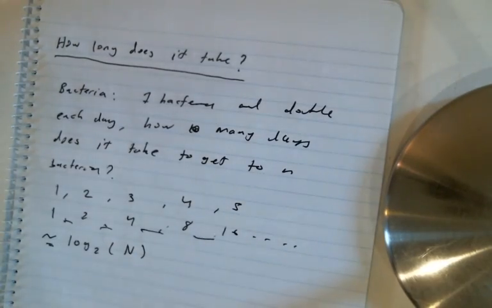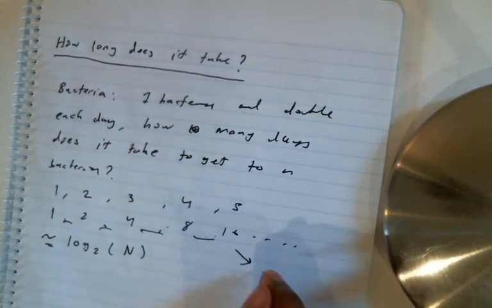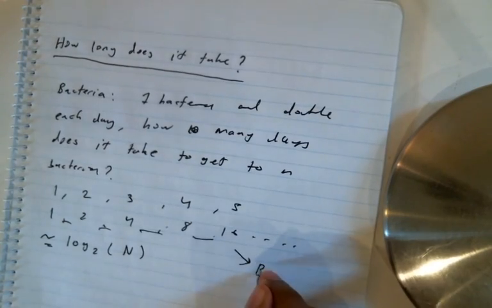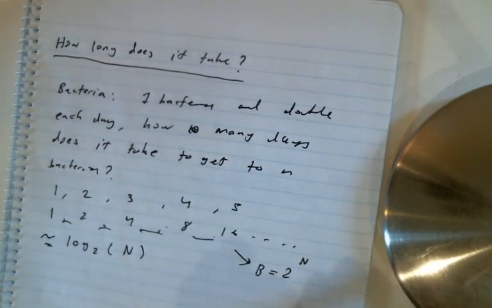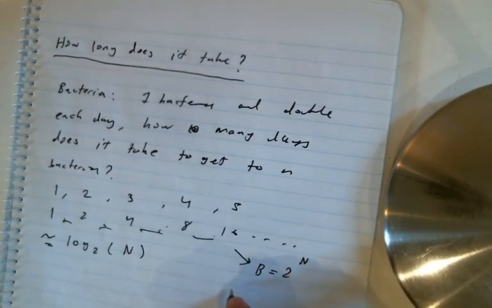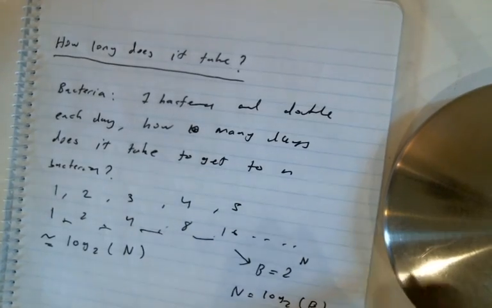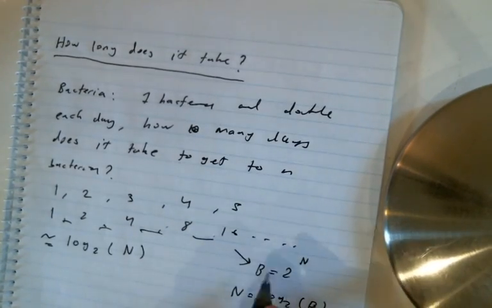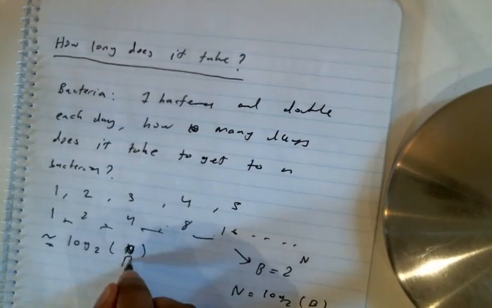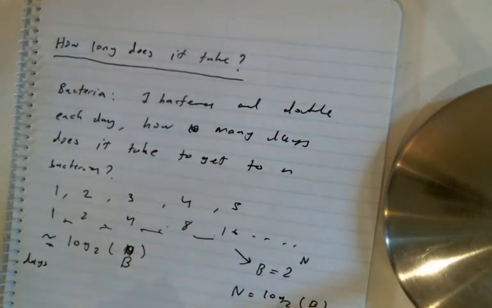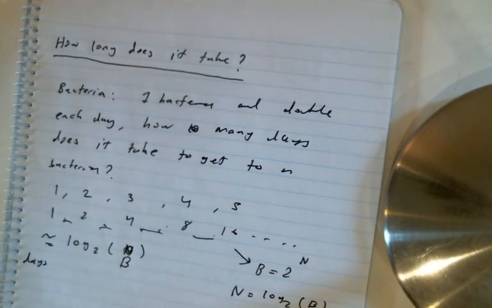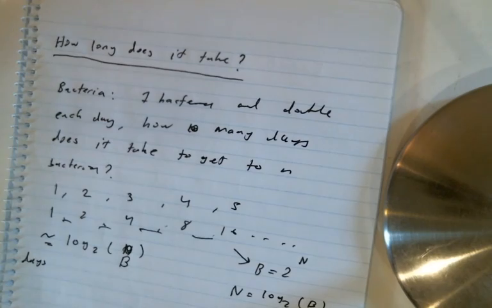which is like 2 to the, this is the pattern here, the bacteria is 2 to the power of the number of days, right? So the days n is like log 2 of b. Oh, sorry, b is the bacteria, so the days is log 2 of the bacteria, right? And that's what we wanted, right? The number of days is approximately the log of the bacteria.